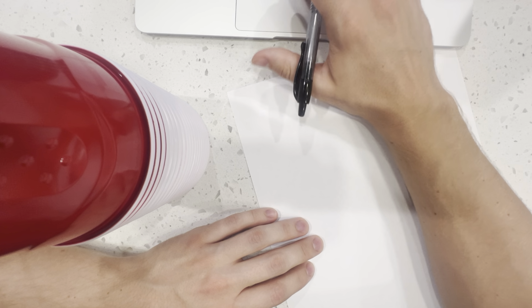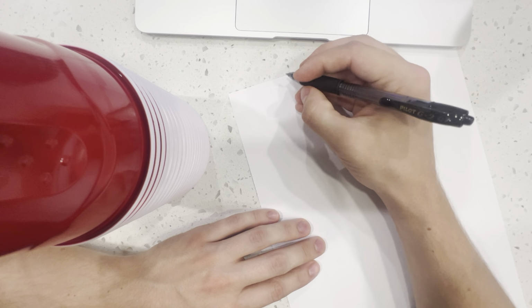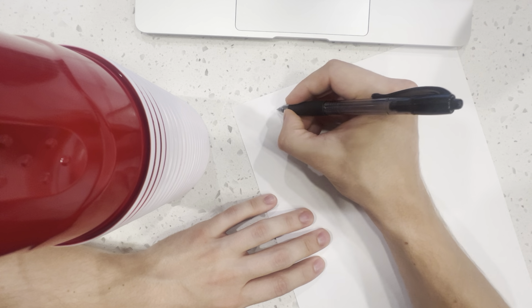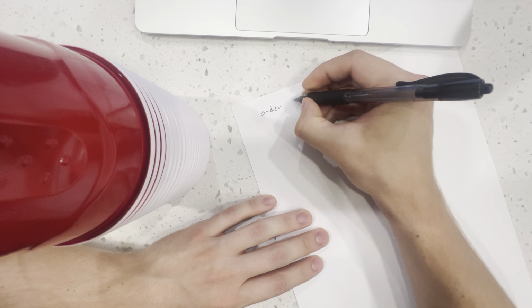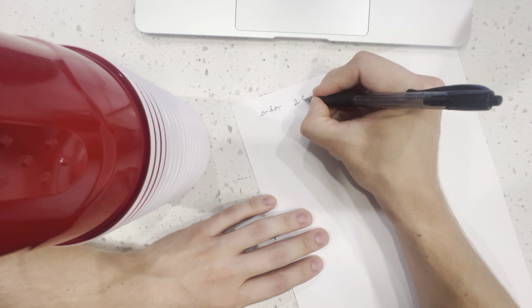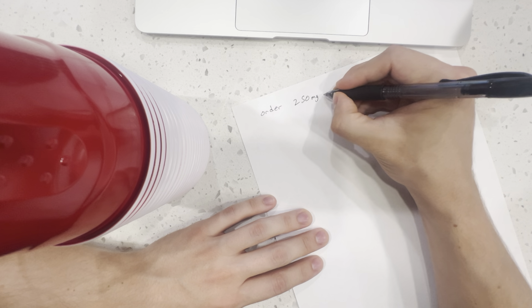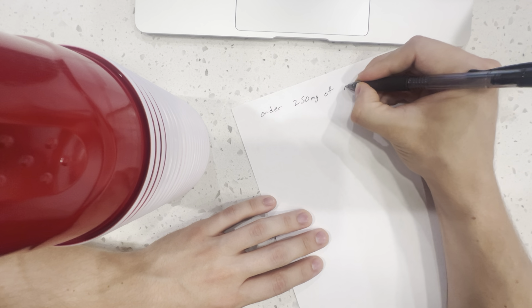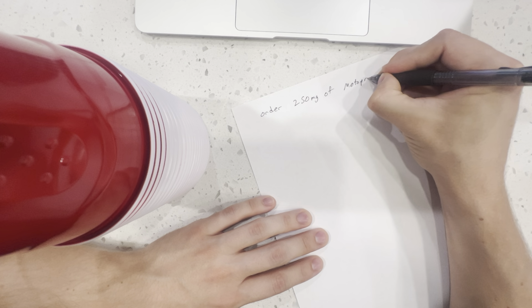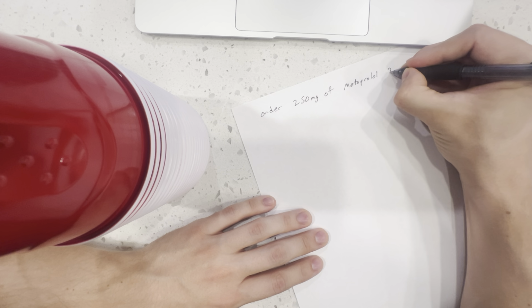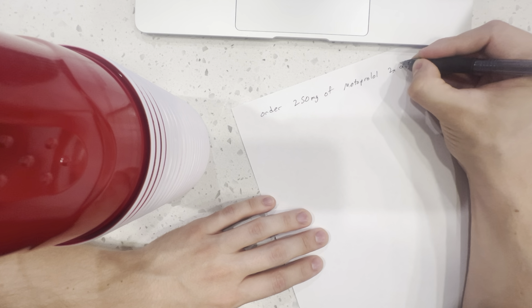So this is going to be with pills and tablets. So the order is 250 milligrams of metoprolol 2 times per day, right?